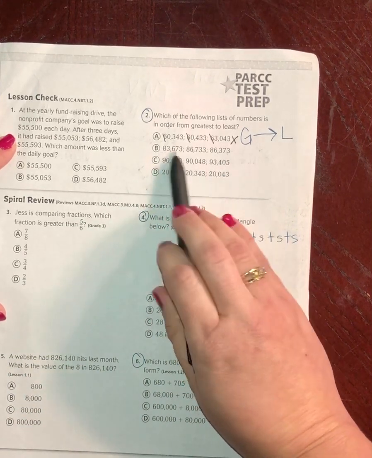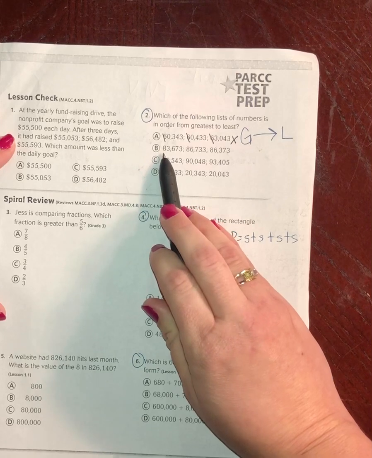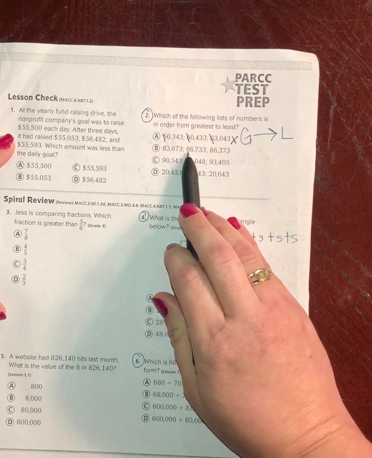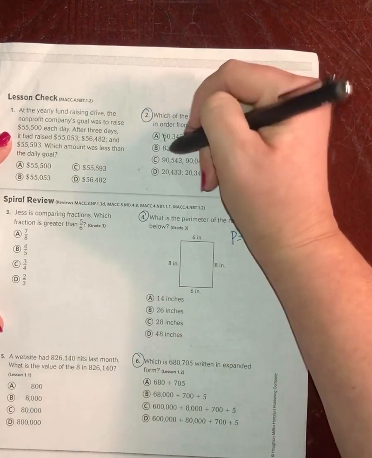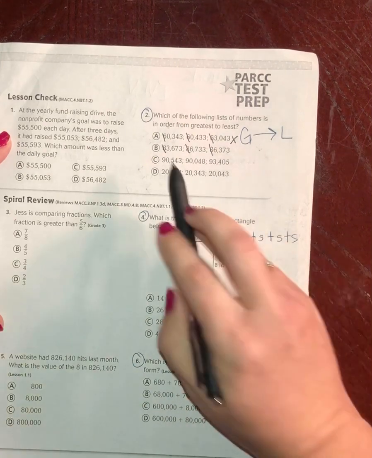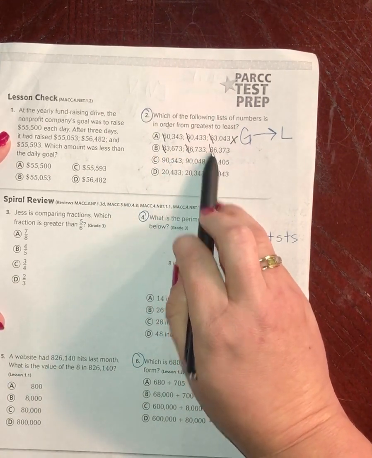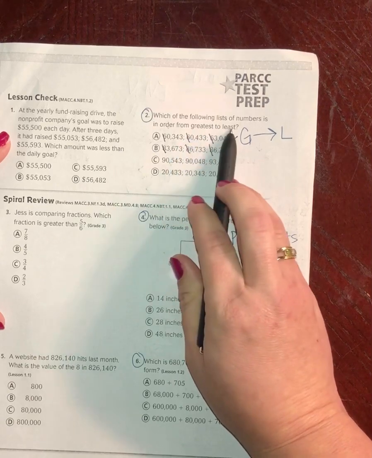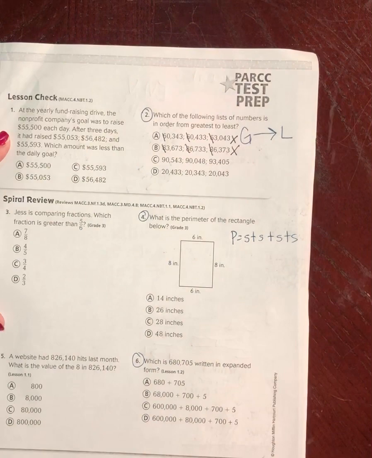Looking at letter B, we're doing the same thing. Knowing the greatest place value is in the 10,000s for all of them, we can compare. There's an 8 in all of these in the 10,000s. Then looking in the thousands, we have a 3, a 6, and a 6. Once again, it's saying greatest to least, so the 3 should not be listed first if it was our correct answer.